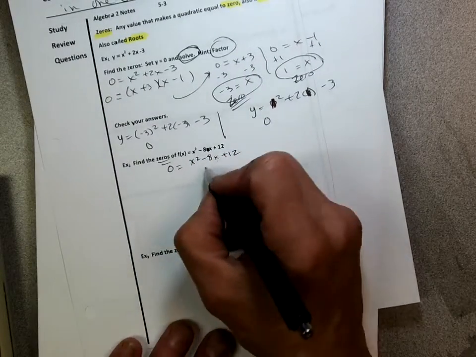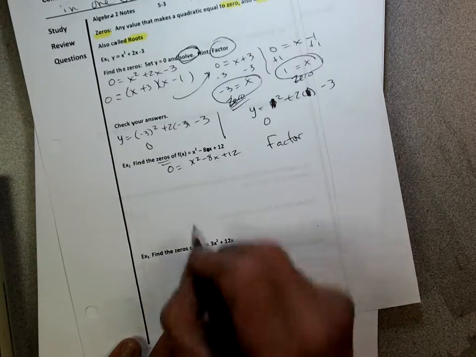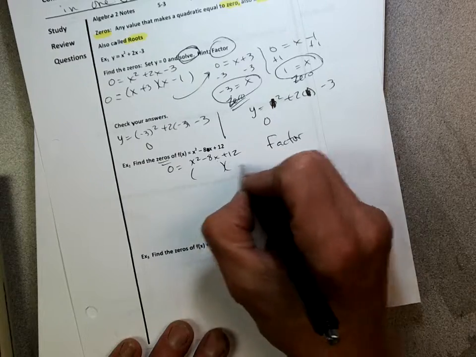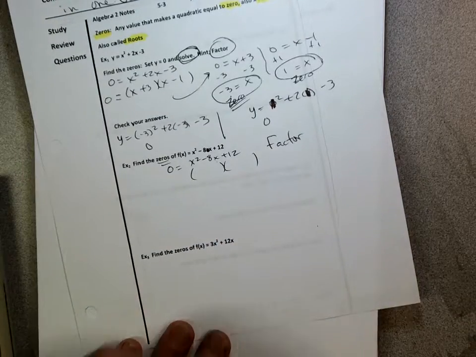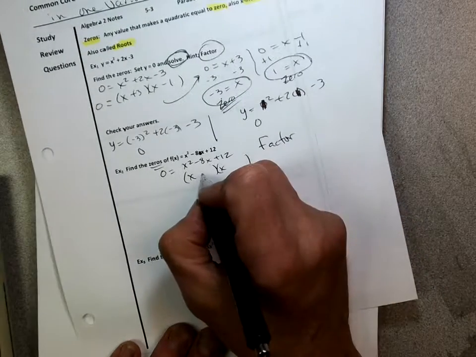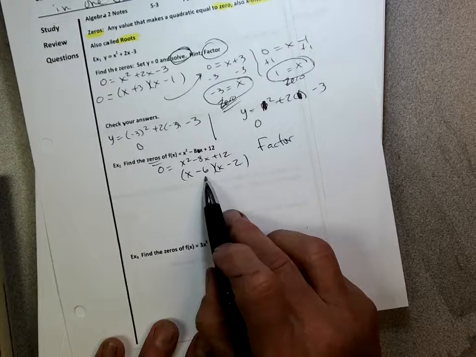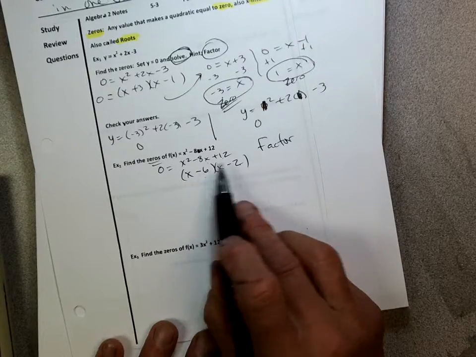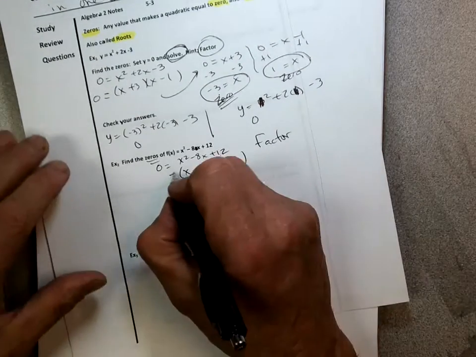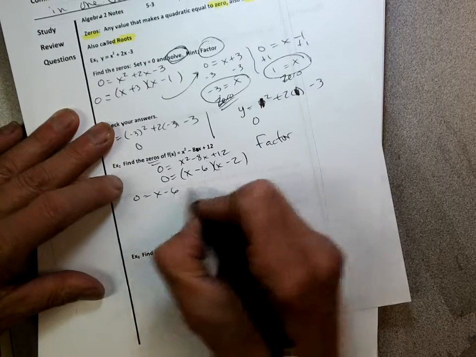Okay, again, I'm going to factor. And if I'm going to factor, let's go parentheses, x. I think negative 6 and negative 2 will multiply to make a 12 and add to make a negative 8. Okay, so take this, set it equal to 0, and solve, because we're going to solve, right?